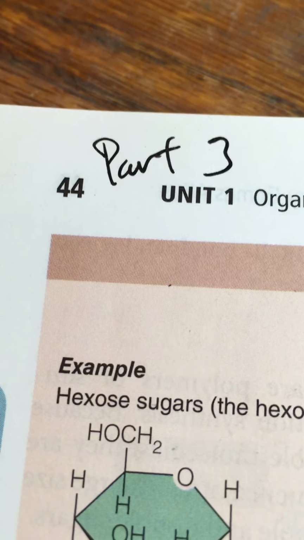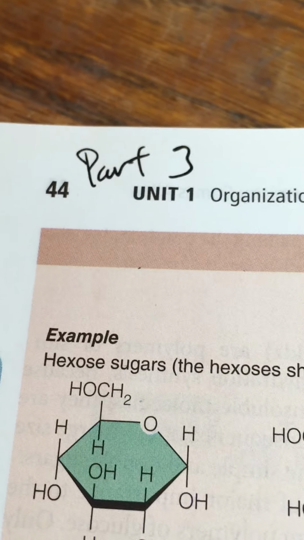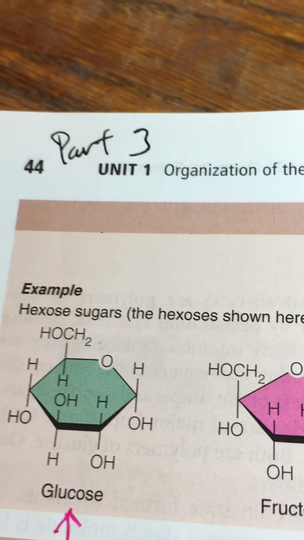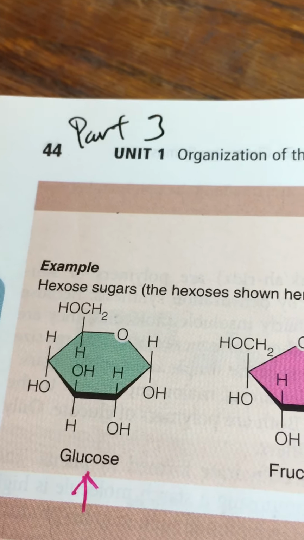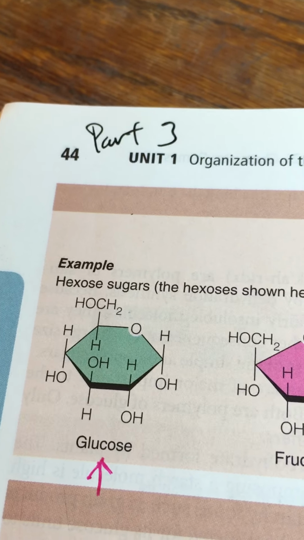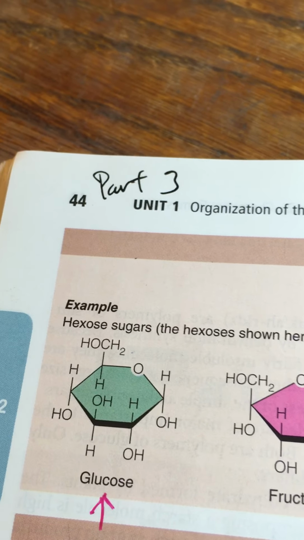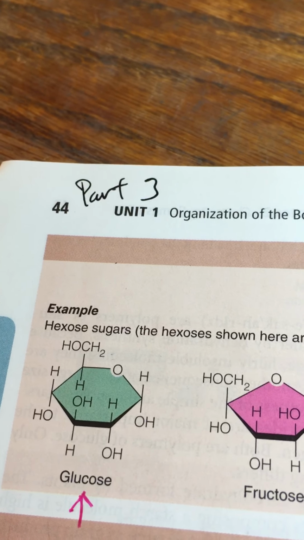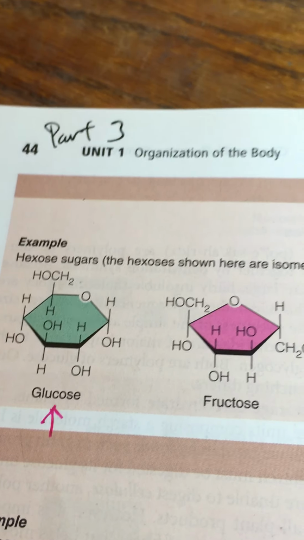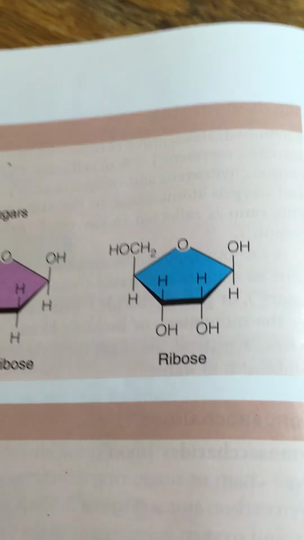We're at part 3 now, page 44, and we're in chemistry, biochemistry. At this point, we're dealing with one of the 4 major categories of biochemistry, which is the carbohydrates. There's carbohydrates, there's proteins, there are lipids or triglycerides, and there are nucleic acids. Those are the 4 general categories in biochemistry of life molecules.